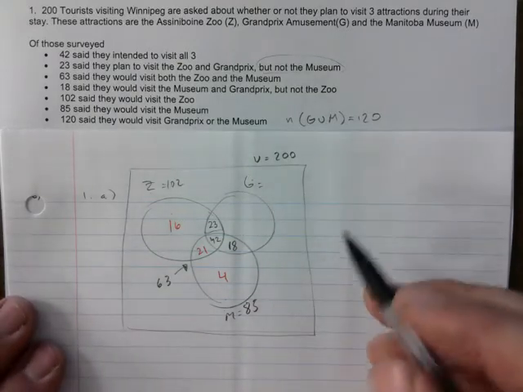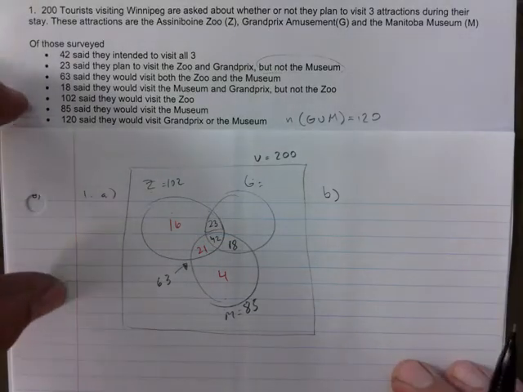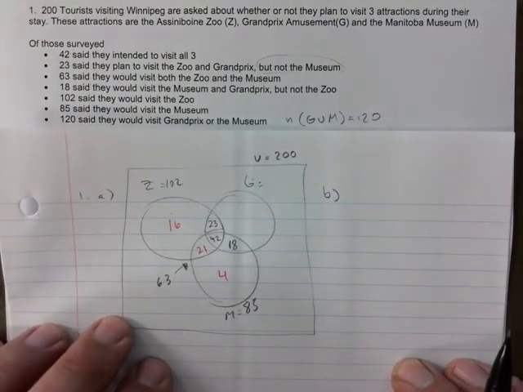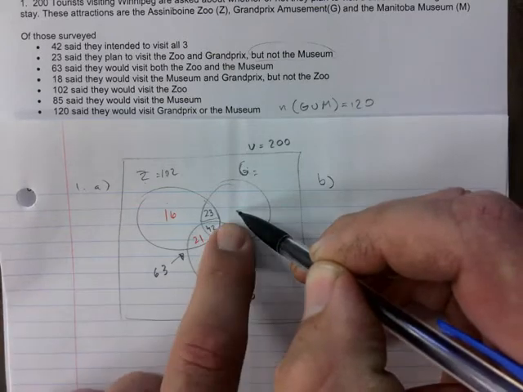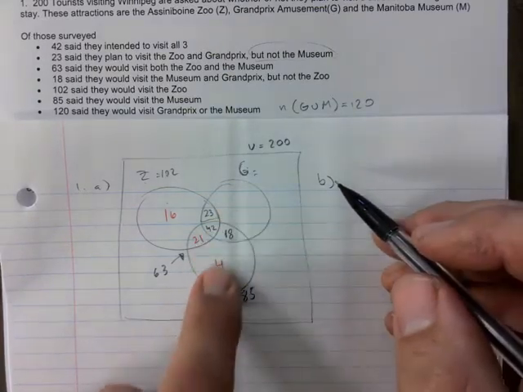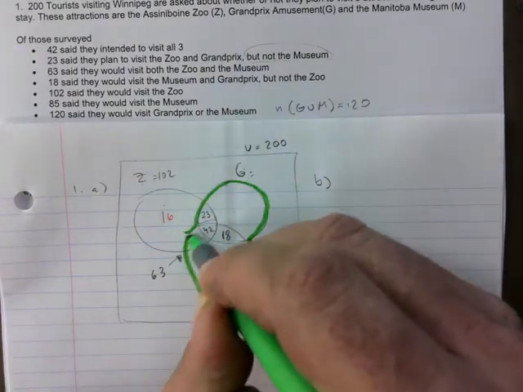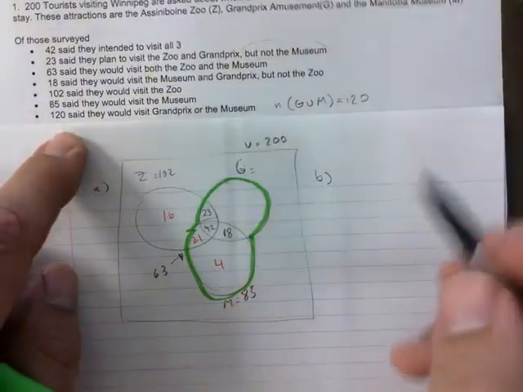I'm coming back, okay? So B is asking, let's see here, how many students are planning on only visiting Grand Prix? So I'm almost guiding you through it. You know you're gonna have to figure out this to figure out that. So I know that these two combined, are you into highlighting already? I don't know, some of you are, some of you won't. That's okay, right? We know that these two combined is 120.